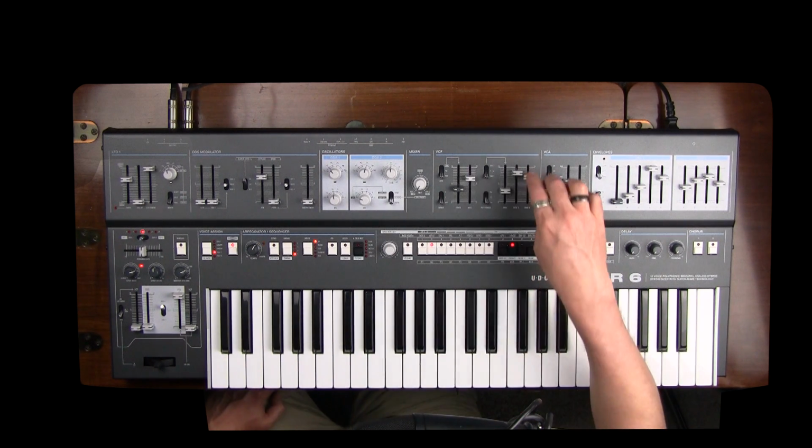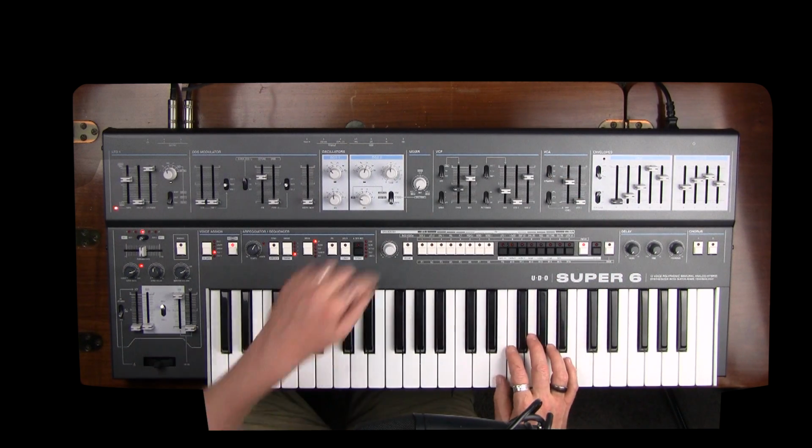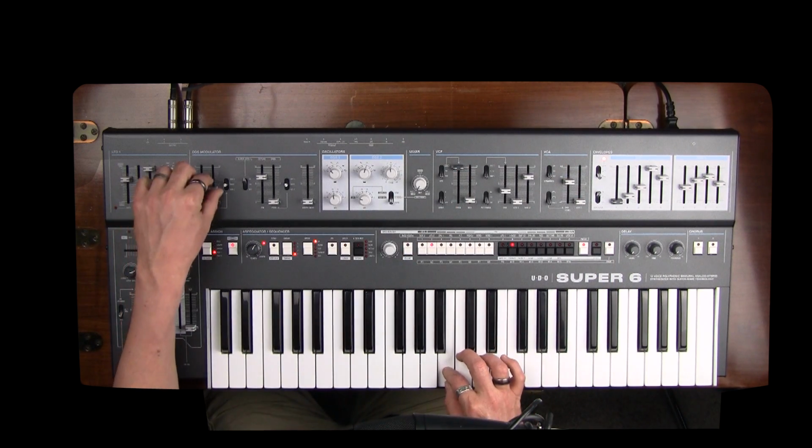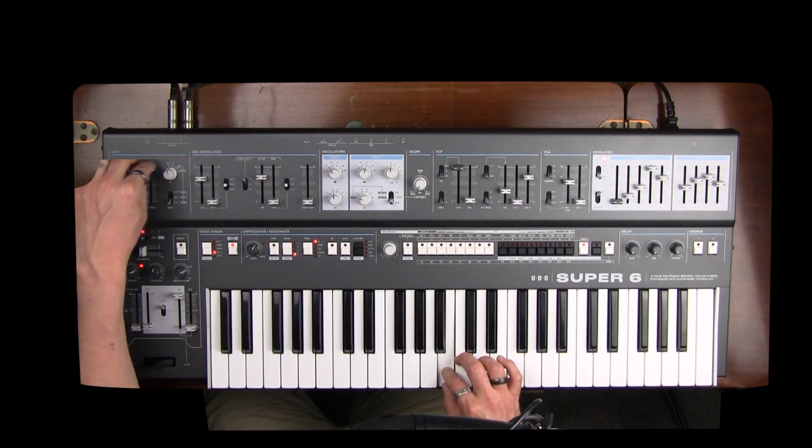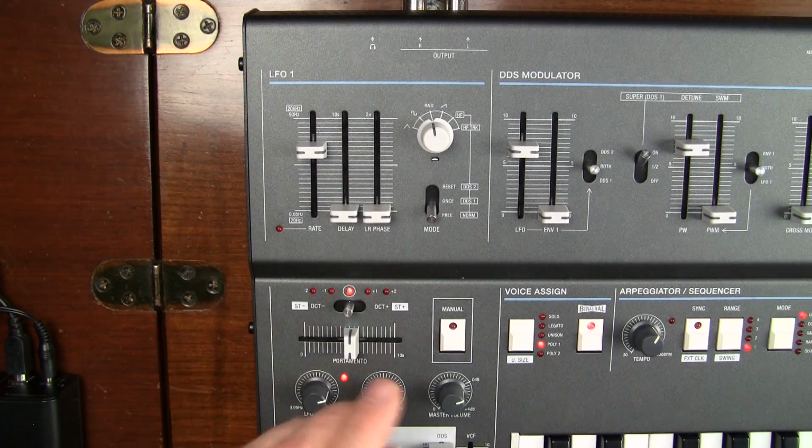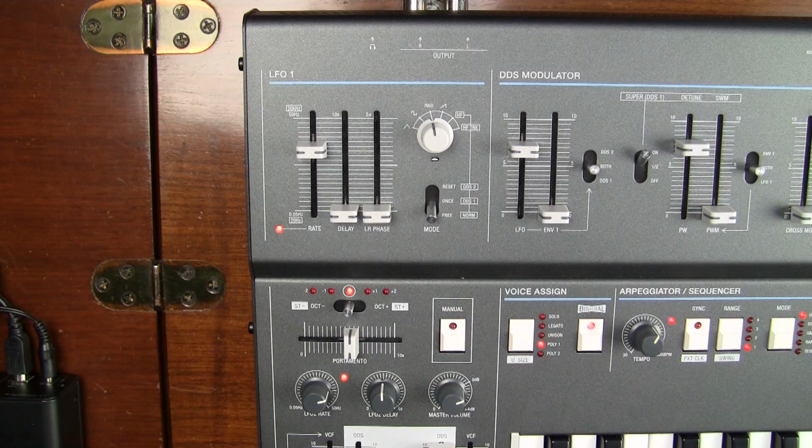Okay, let's go back to just pitch. And let's talk about the modes over here. Gosh, I love this. Okay, so free running, the 6 LFOs are free running, and you just tap into them where they're at, and they may be anywhere, and they're going to do their own thing, which is cool. We also have the once setting.